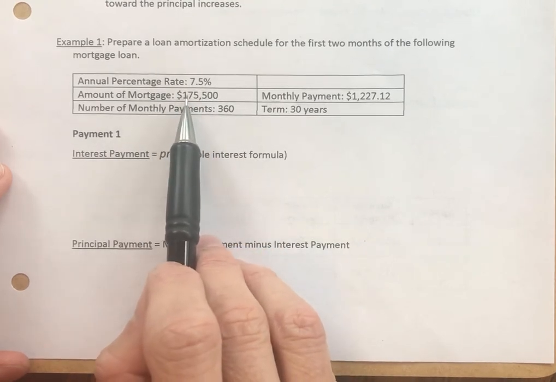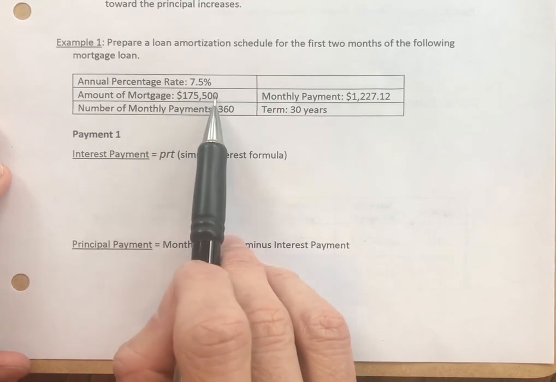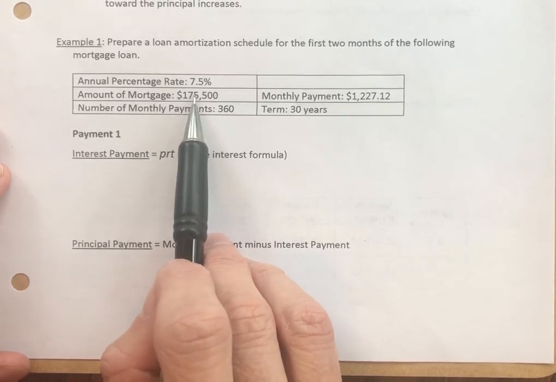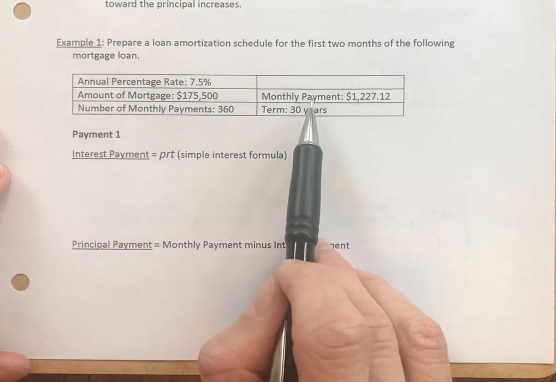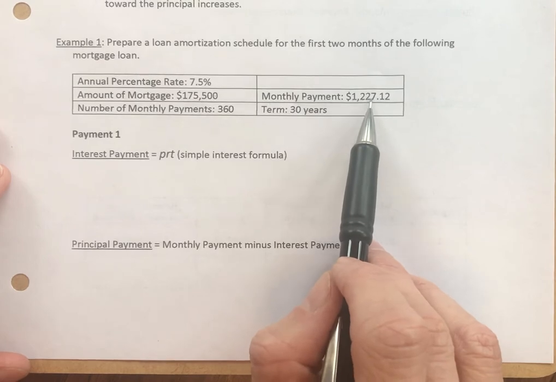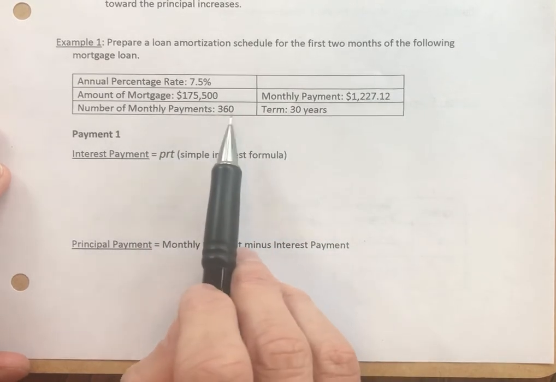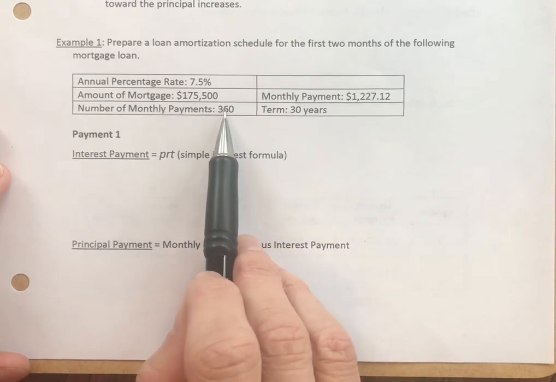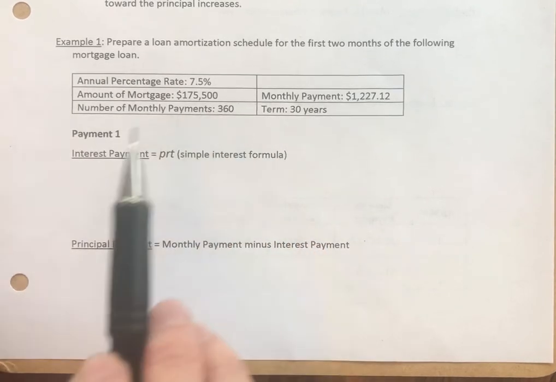The mortgage amount was $175,500. The sales price was $195,000, and we paid 10% as a down payment. We calculated our monthly payment to be $1,227.12. It was a 30-year loan, which means there were 360 payments paid over the life of the loan.